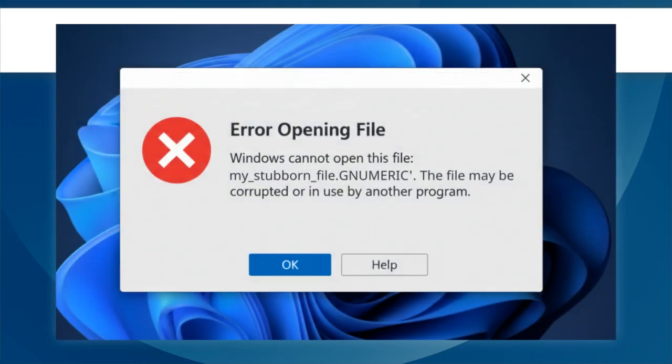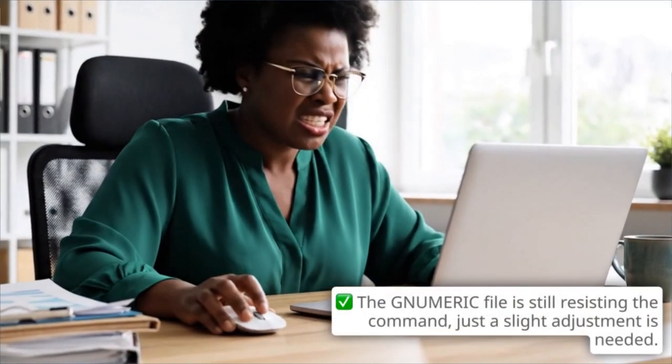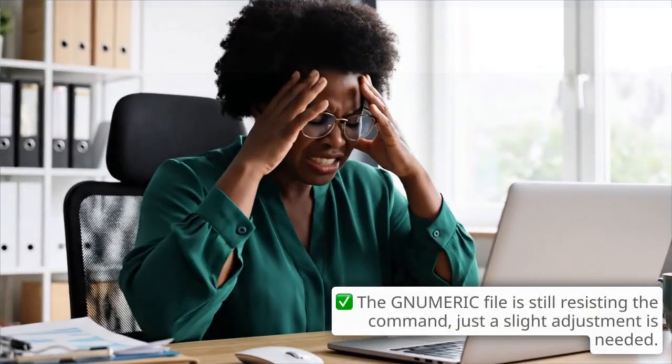If the Gnumeric file won't open, don't panic. When the initial application fails, we must assume a deeper problem. Let's jump into these 3 core diagnostic steps immediately.